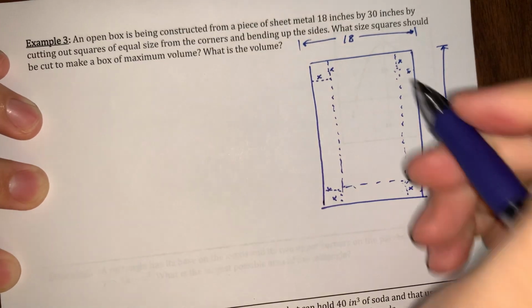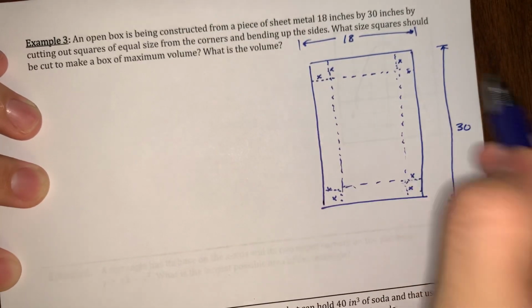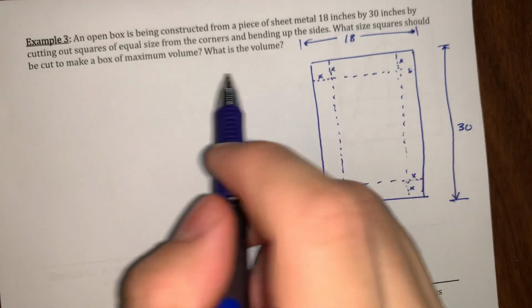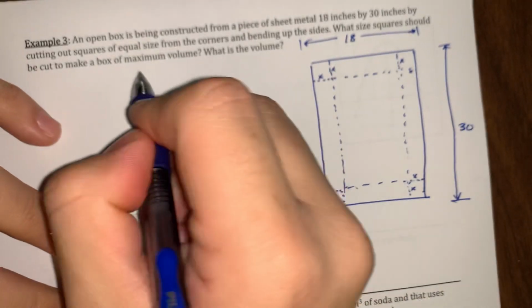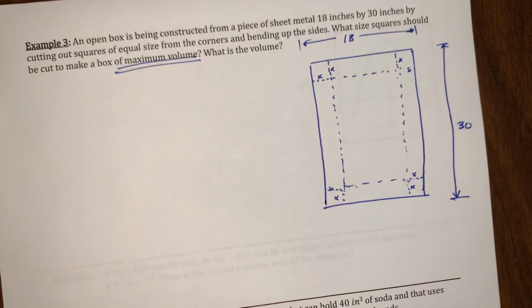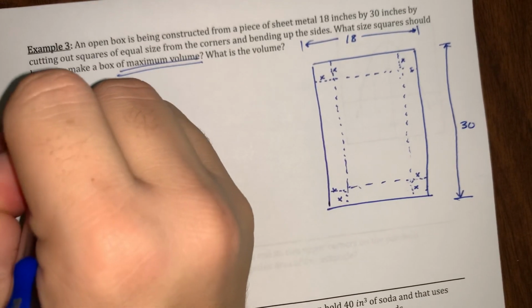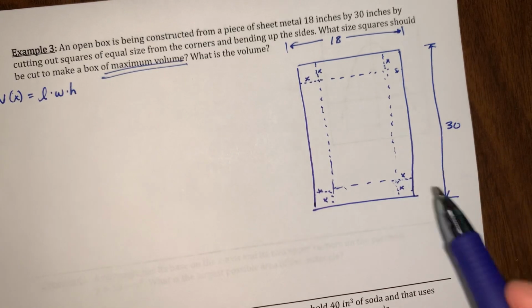This is a very popular optimization problem. I see this all the time. All right, so let's see. What are they trying to do? They're trying to maximize that volume, right? Well, I know that our volume equation is usually length times width times height. So I probably need to figure out what is the volume of this box right there.